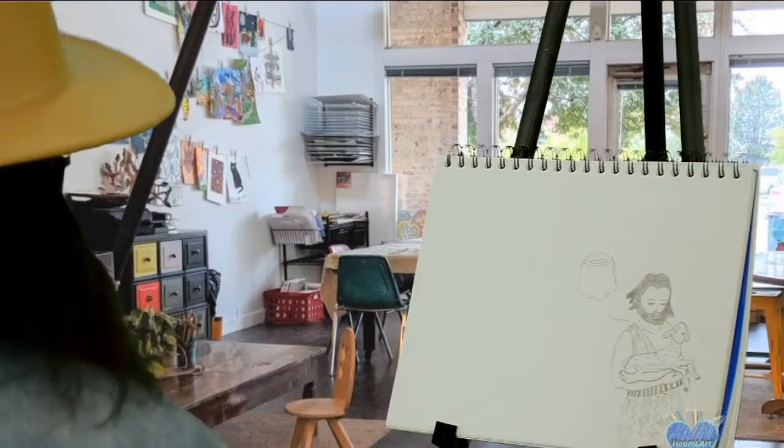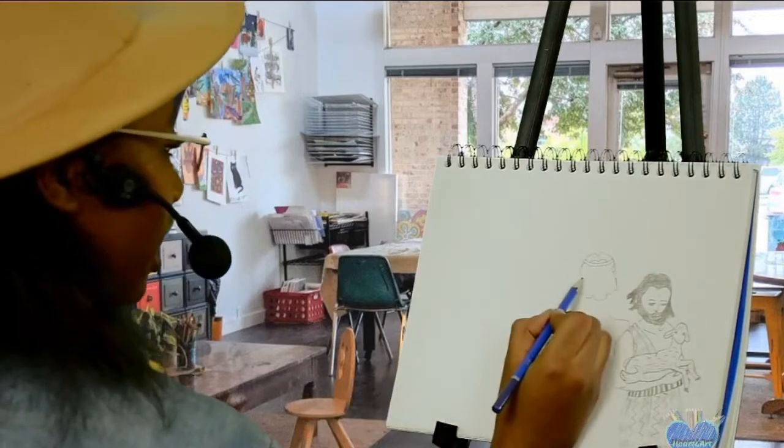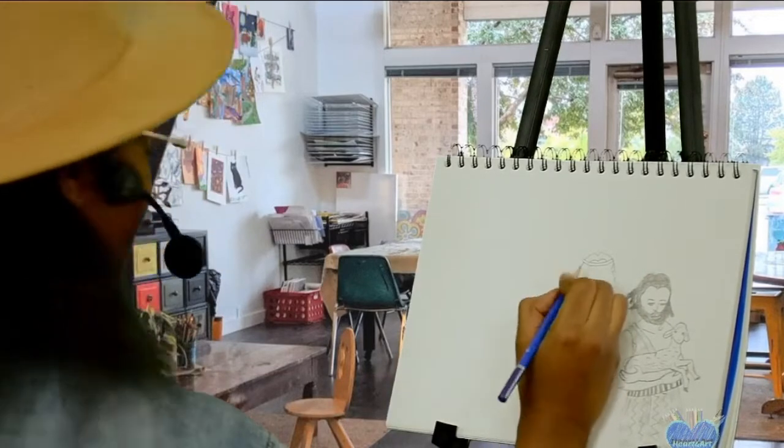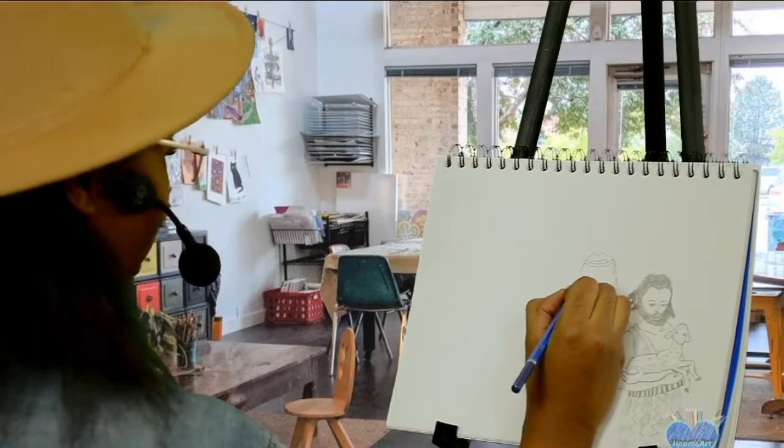Alright, now we kind of have the hair outline. So we're going to put the other ear outline right here, so we'll make sure that we don't cover that up when we're drawing.